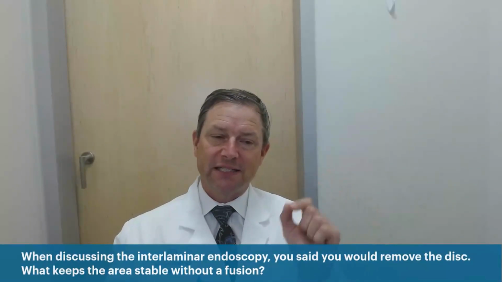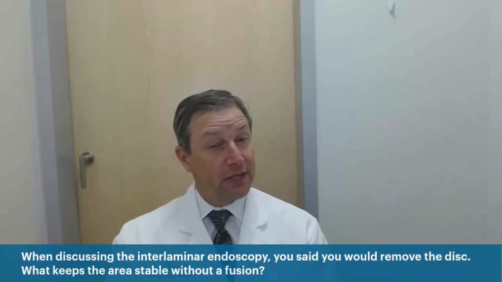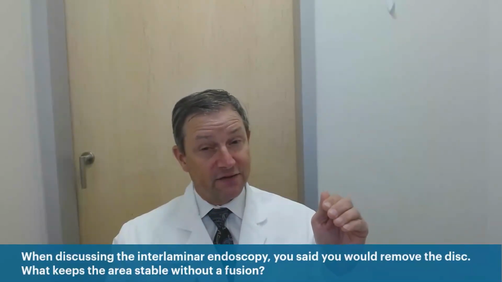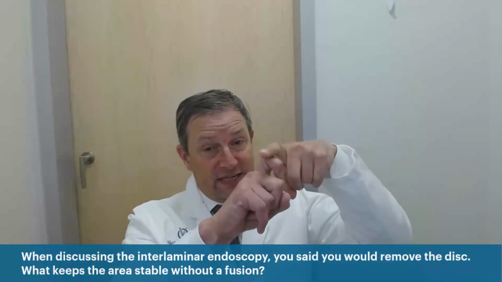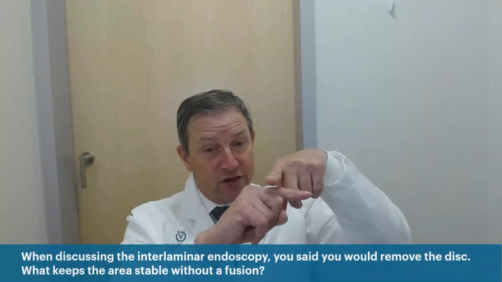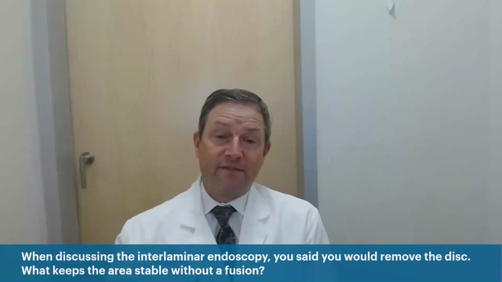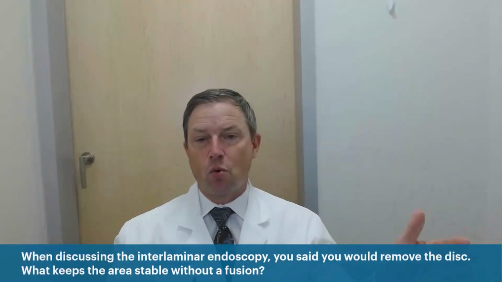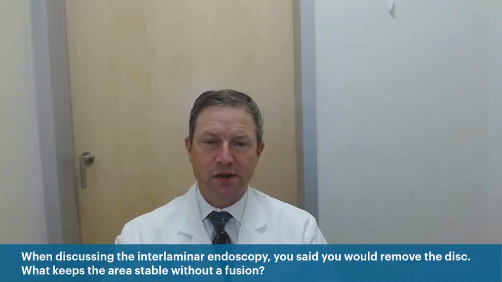You're taking out the piece of disc that's irritating the nerve. With the endoscope, I can see how that nerve lays in its native canal by flipping the scope around and looking at how it lays on top of the disc. Then as I remove that disc and get it out of the way, I can actually see that nerve start to float on the back because I'm looking down the back. So the endoscope is a very powerful tool to know that I don't have to take too much disc or too much bone and create instability. That's a great question. Thank you for that.